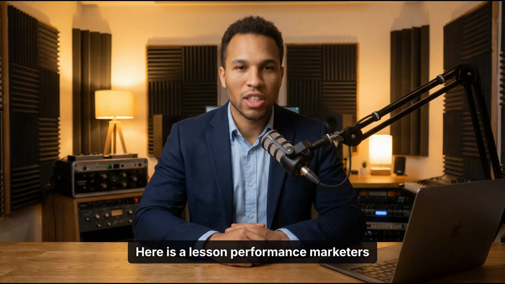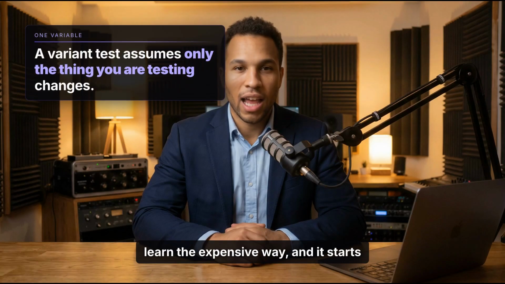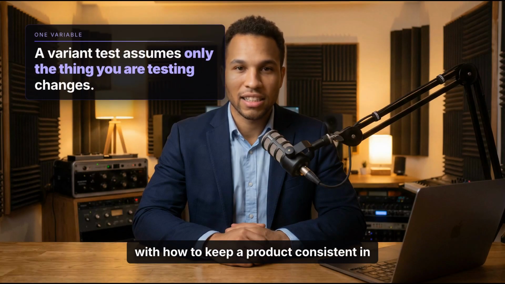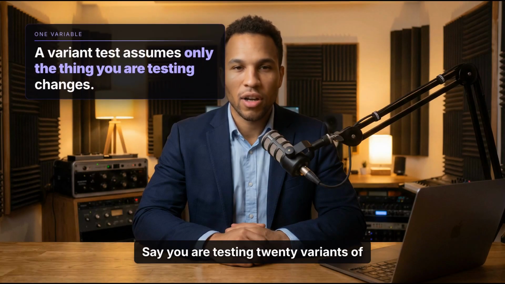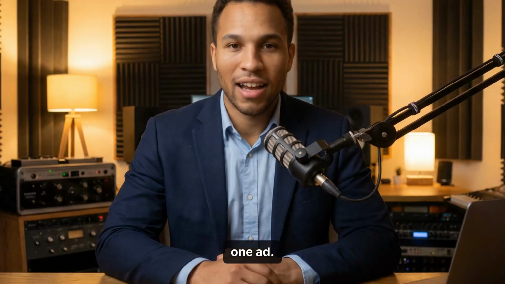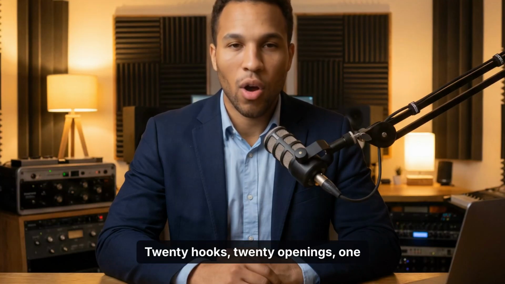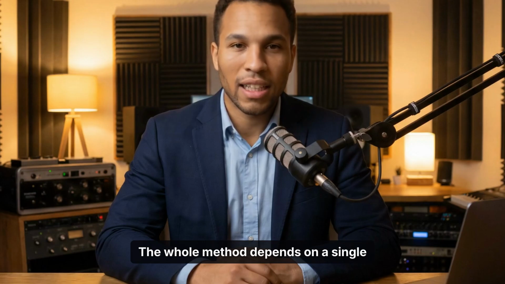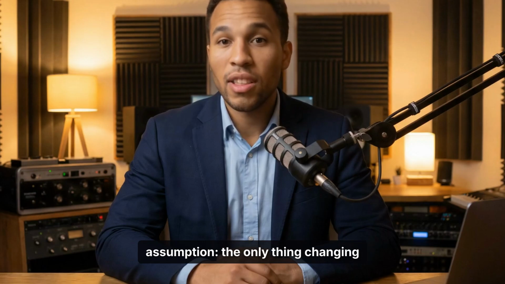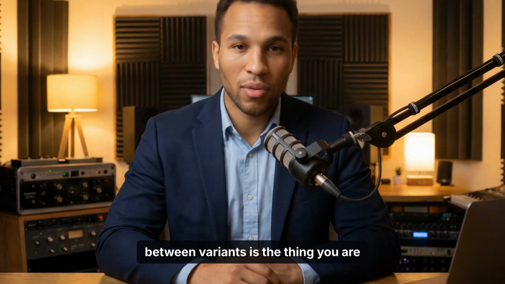Here is a lesson performance marketers learn the expensive way, and it starts with how to keep a product consistent in AI ads. Say you are testing 20 variants of one ad, 20 hooks, 20 openings, one product. The whole method depends on a single assumption. The only thing changing between variants is the thing you are testing.